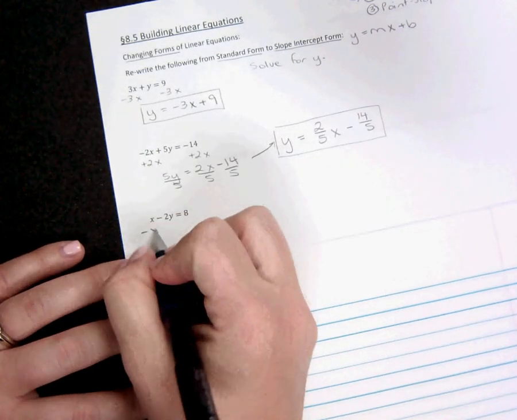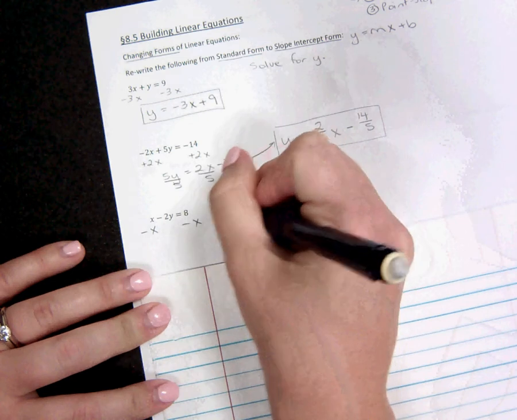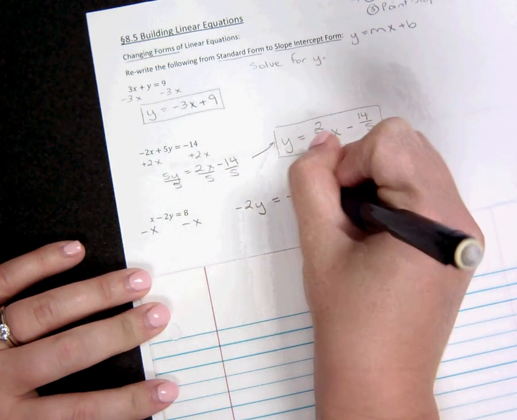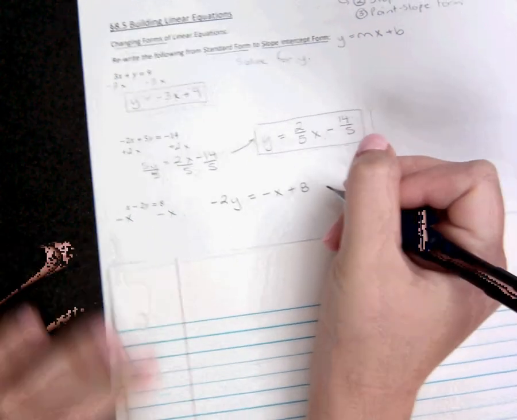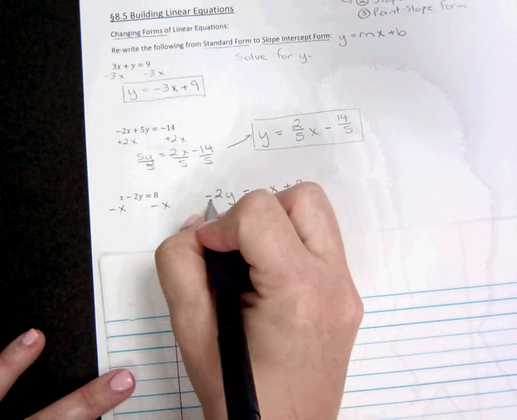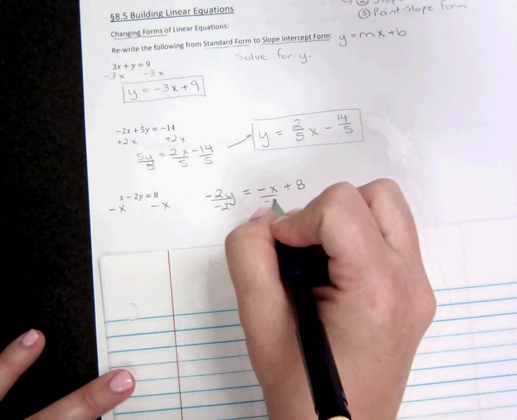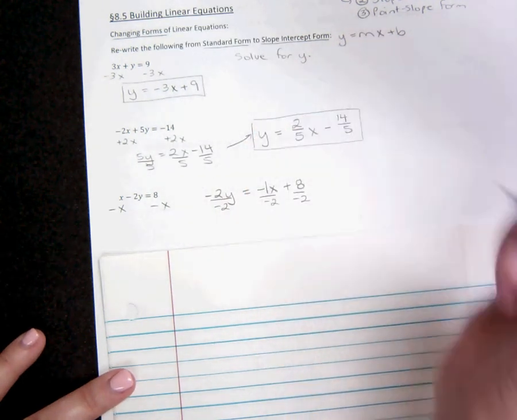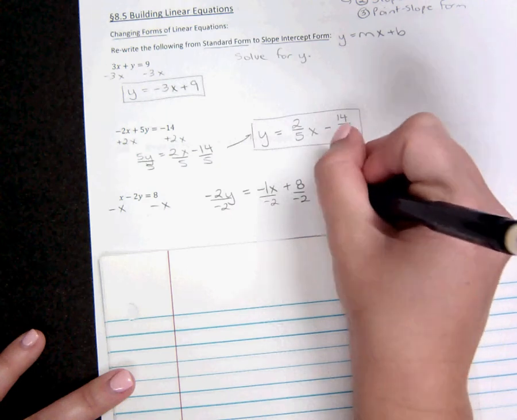Then on the next one, same idea. Let's move the x to the other side. That's going to give us negative 2y equals negative x plus 8. And then from there, we'll divide everybody by negative 2. This is a 1, if it helps to put the 1 there. So I'm going to write it again over here.